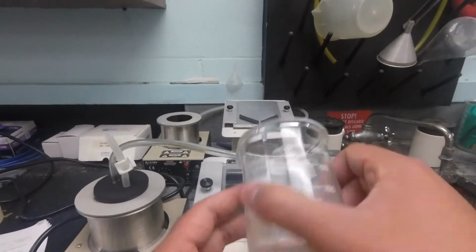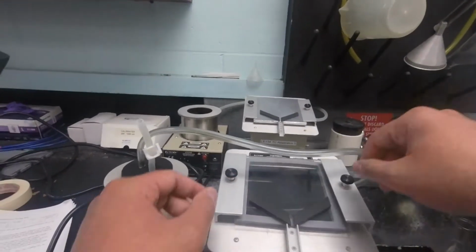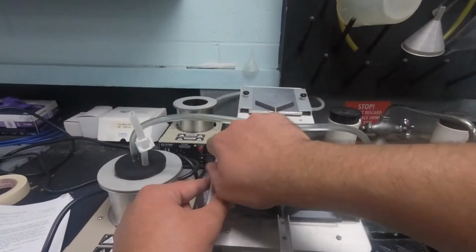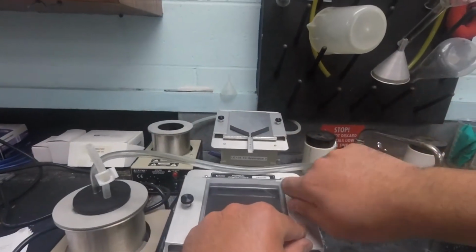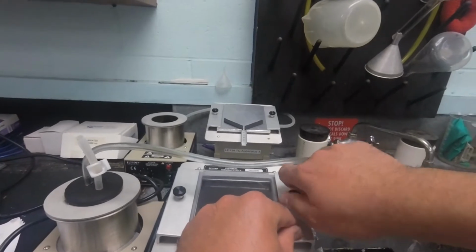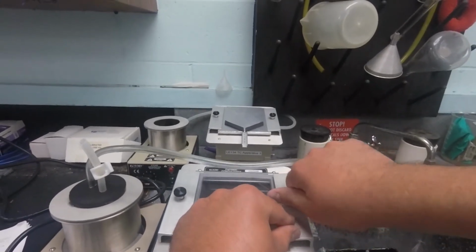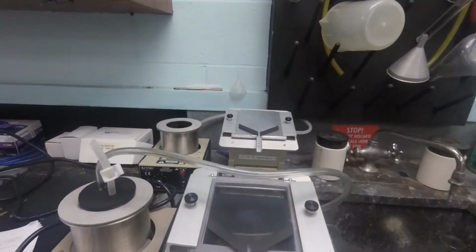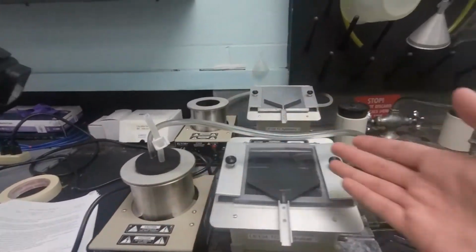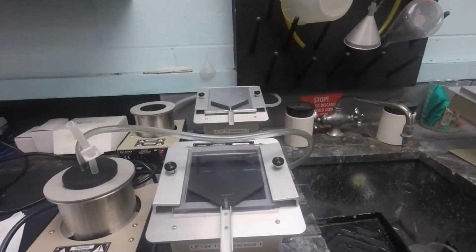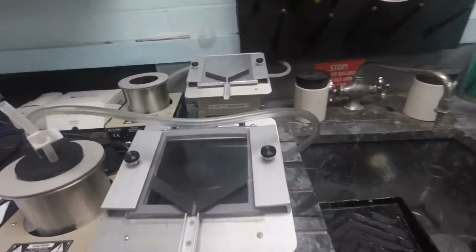I took the liberty of pre-weighing these containers, but we would need the weight of those containers, so that way we can measure the weight of the container versus the weight of the water. So we take the weight of the container, then we subtract that from the weight of the container with the water.